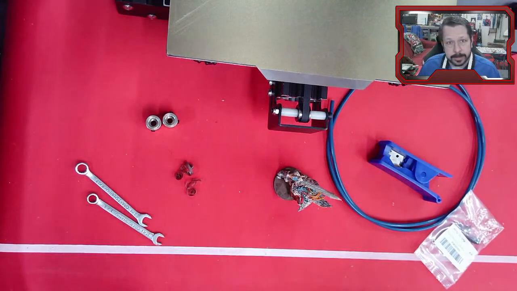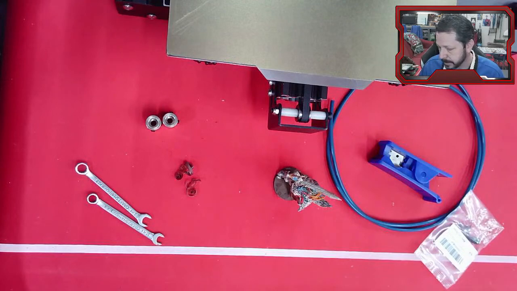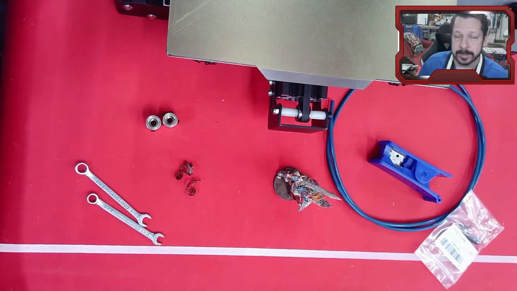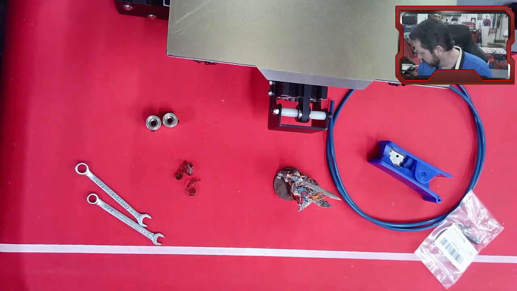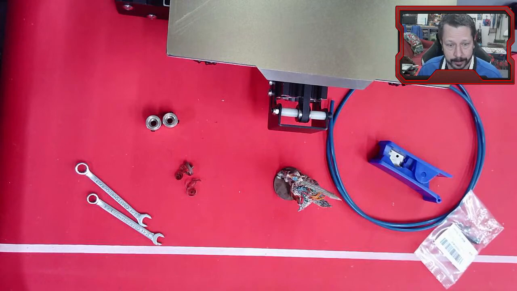In order to print the filament, I changed the nozzle out, so we'll look at that also, how you do that, because it's not quite as straightforward as just unscrewing the old nozzle and putting the new nozzle in. There's a few things you need to be aware of, so we'll look at that, and then whatever else I come across at the time, we'll talk about other things too, but those are the main things.